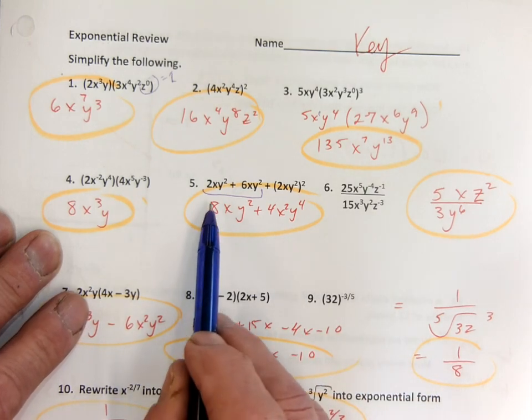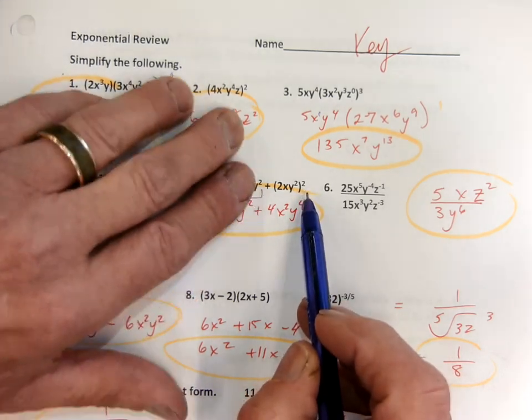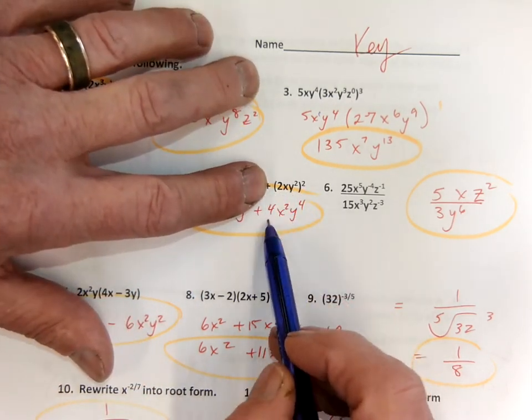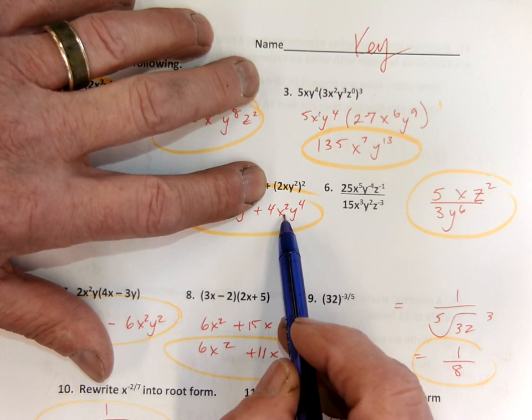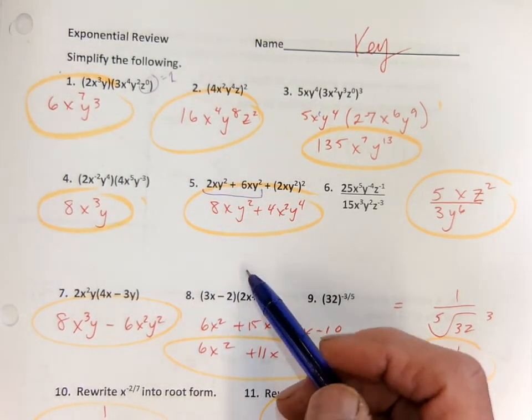I'm going to get 8xy squared, and then on this one I've got to do the exponent first. 2 squared is 4, multiply exponents. x2, y4. They're not the same, so I don't multiply them, okay?